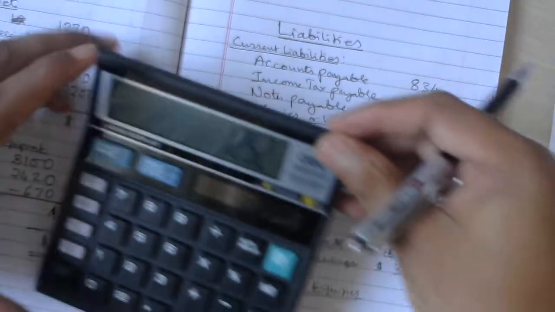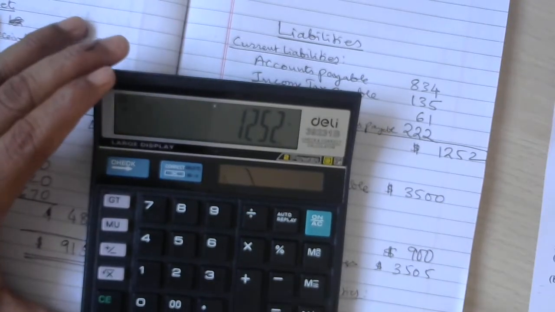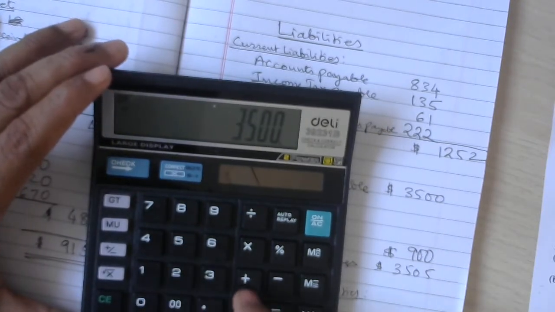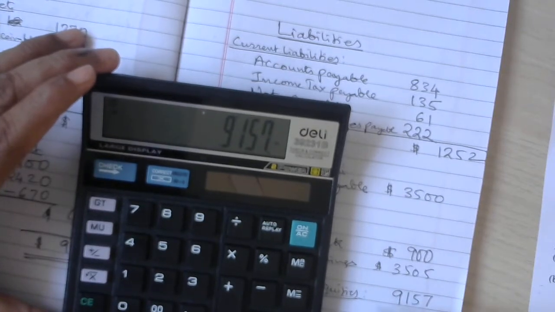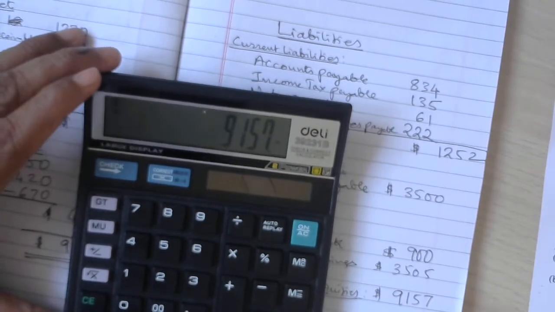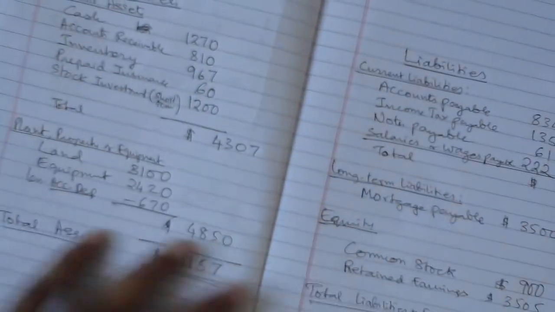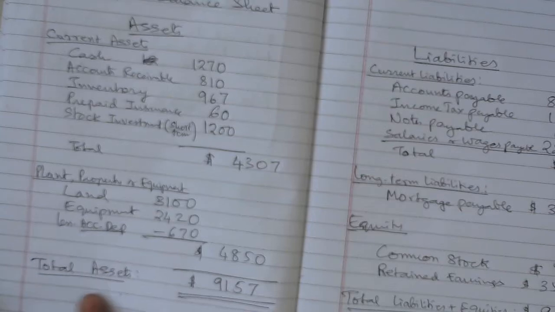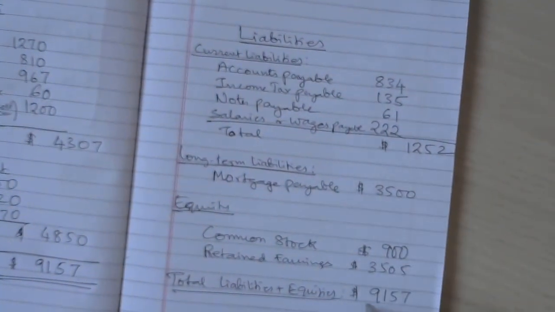Here I already have 1252 and then I have to add these three. So plus 3500 plus 900 plus 3505. Finally I'm getting $9,157 as the total. And again, if you check, your total assets is also the same. So your balance sheet is balanced, so you don't have any problem.